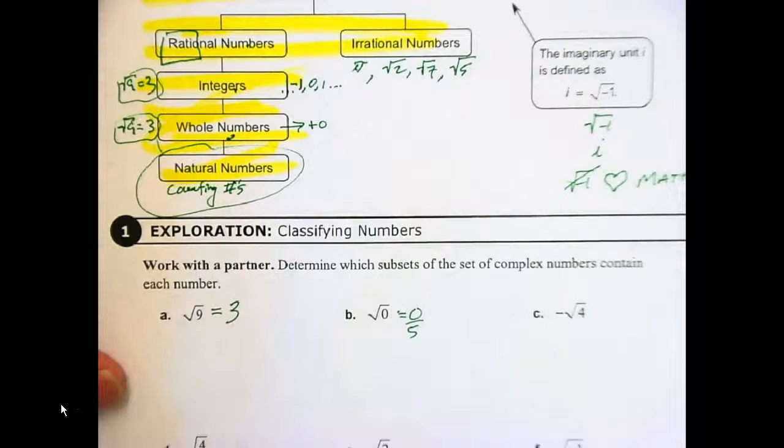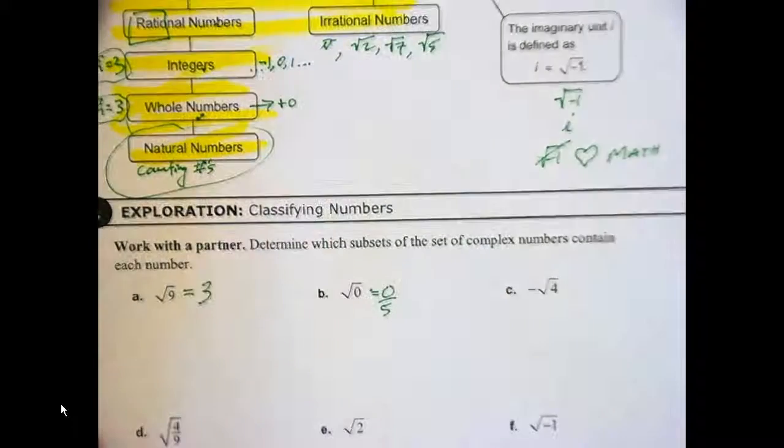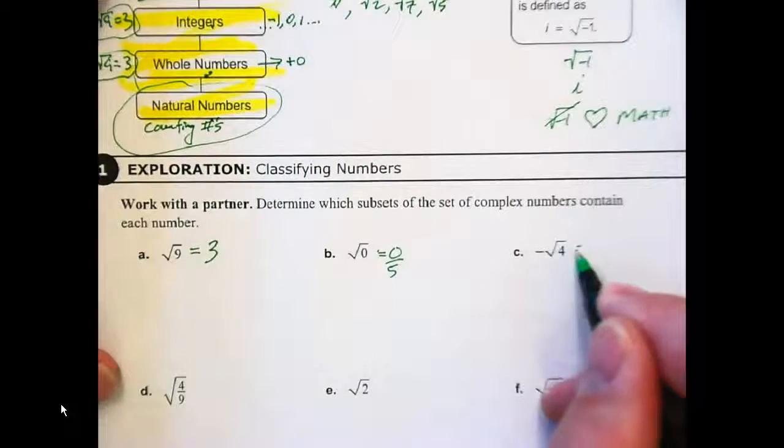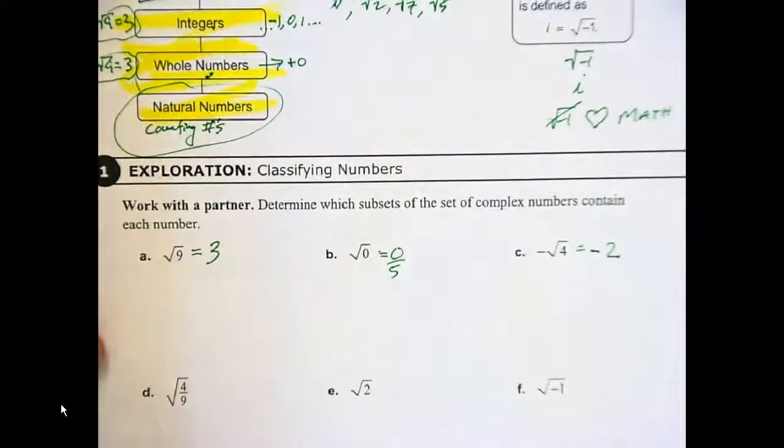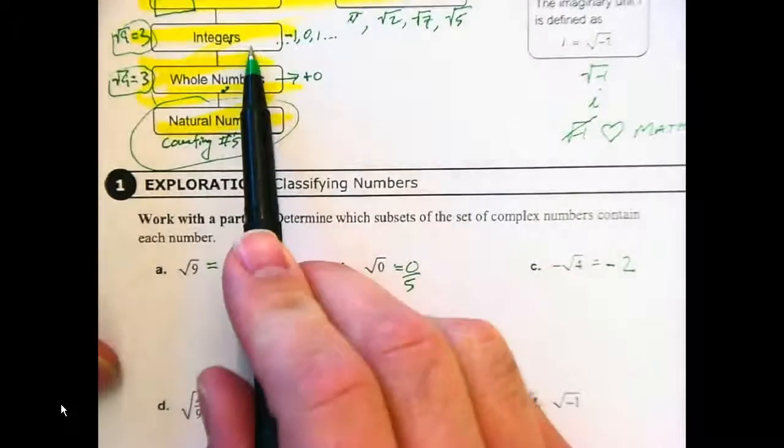Okay? This is -2. So what's the most specific name? It's an integer. What's that? Yeah, I know. Crazy, right?